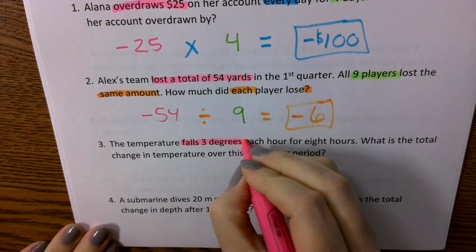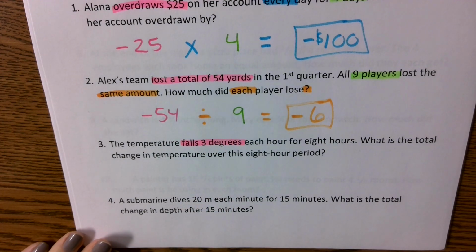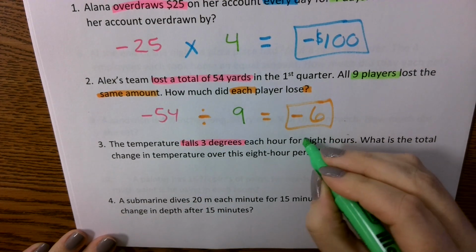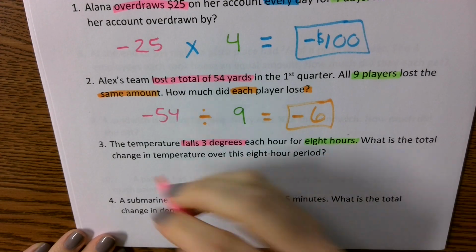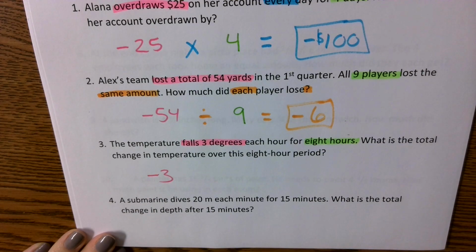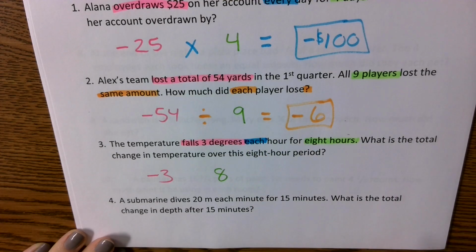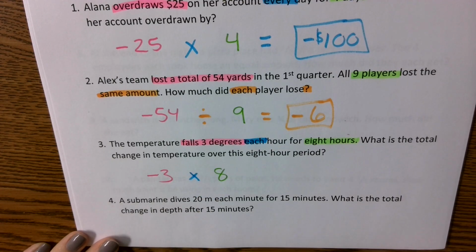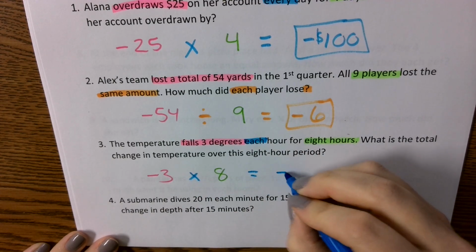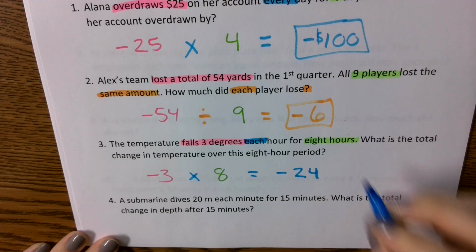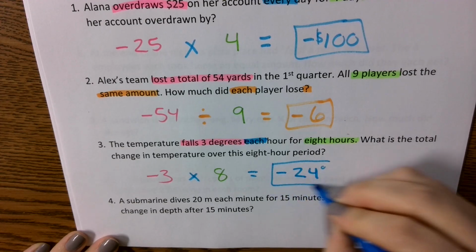For problem number 3, the temperature falls 3 degrees. That's going to be a negative. And it's going to do this for a period of 8 hours. That's a positive. So we know that we're dealing with a -3 and a +8. And it says it's going to do this each hour. That is inside of the question, inside of the problem, each. So we're going to multiply. That means that we're going to have a total degree drop of -24 degrees.